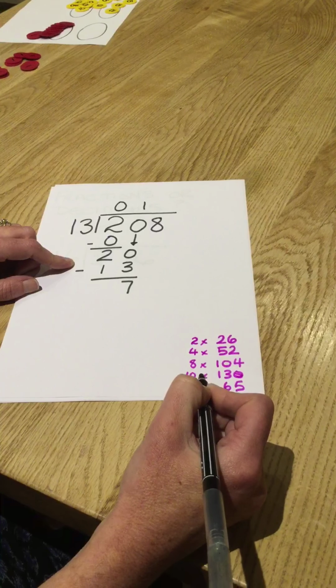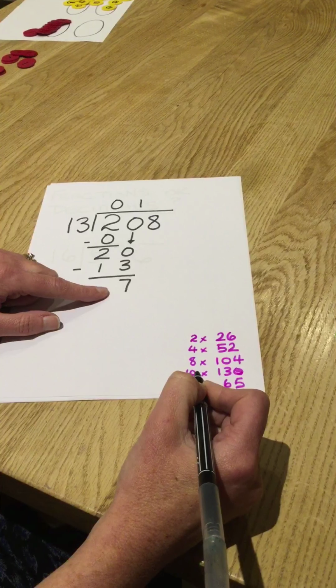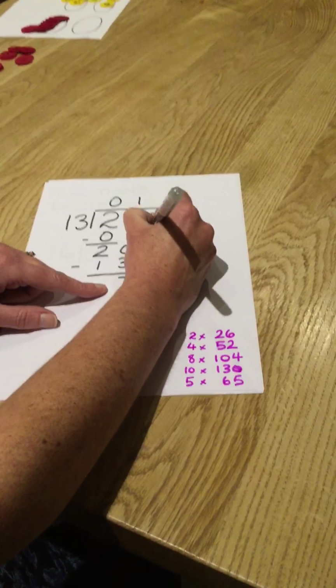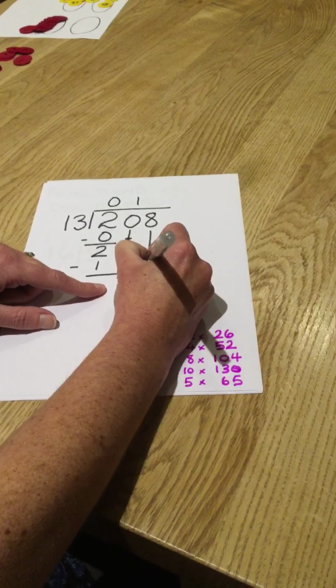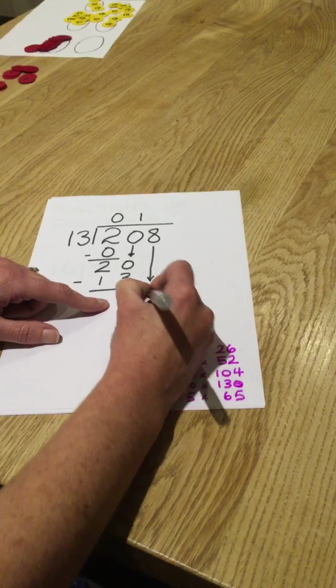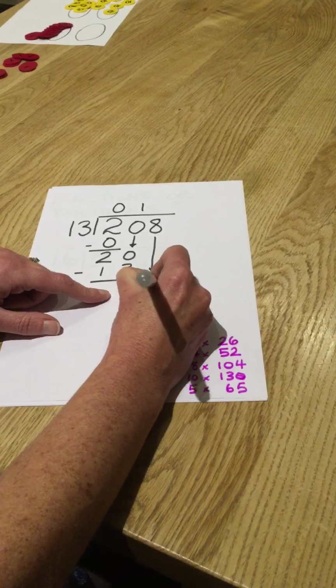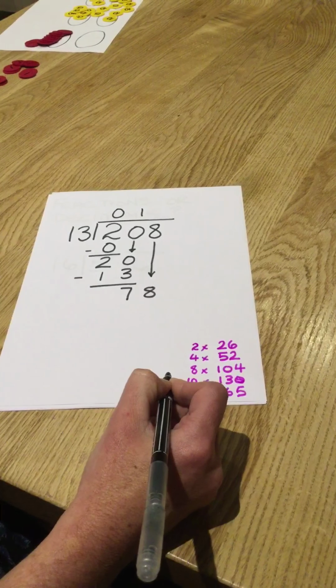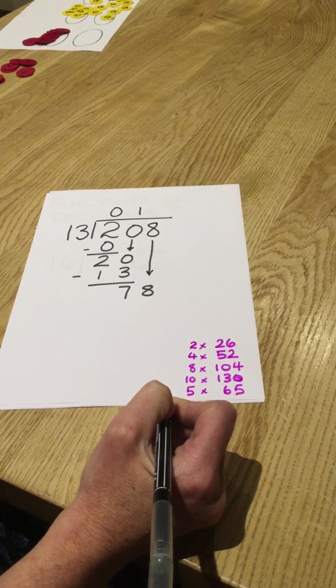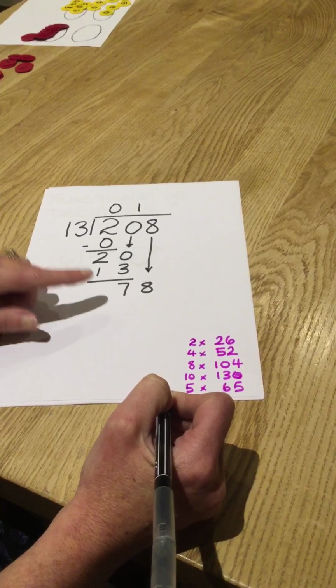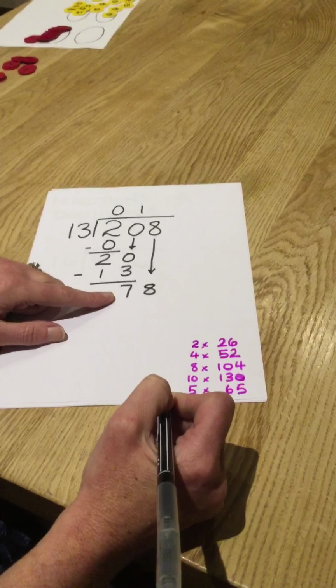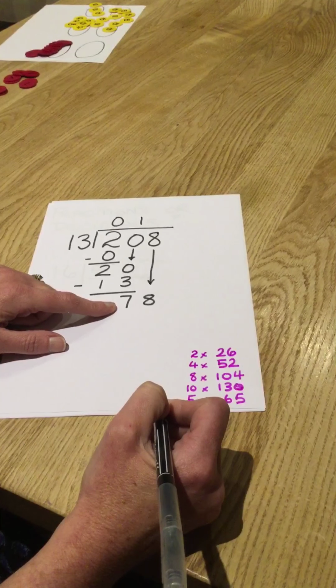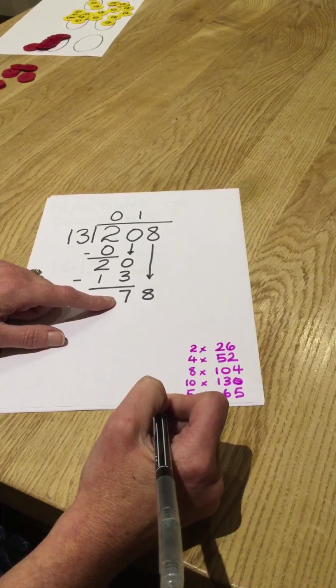You've guessed it. I've got 7 left. So I'm going to turn those into ones. I've now got 78 ones. How many 13s are there in 78?